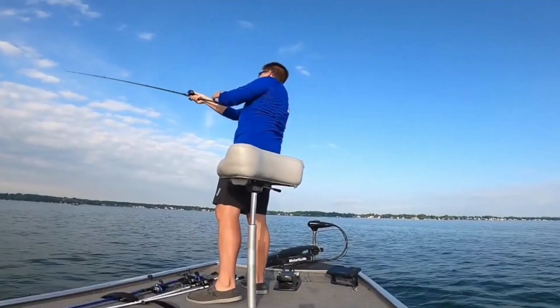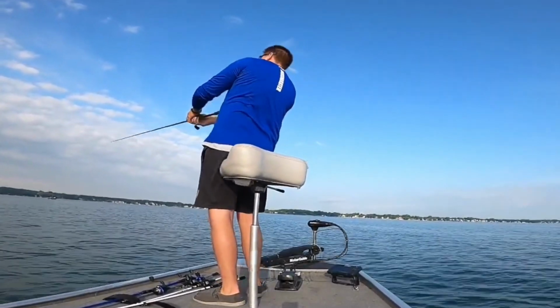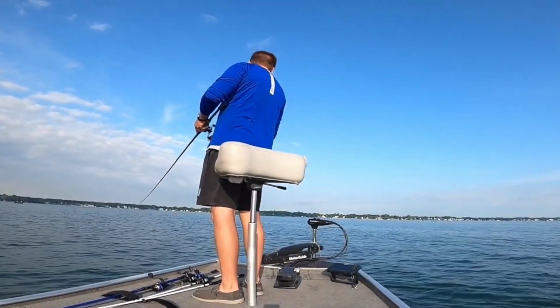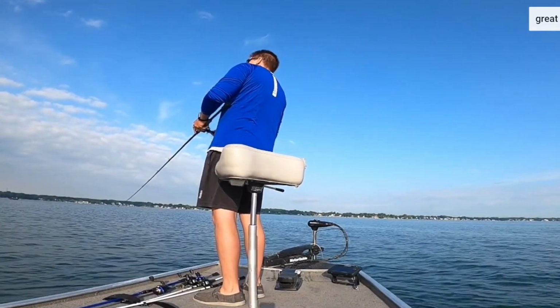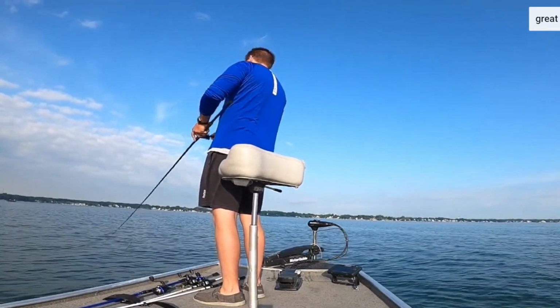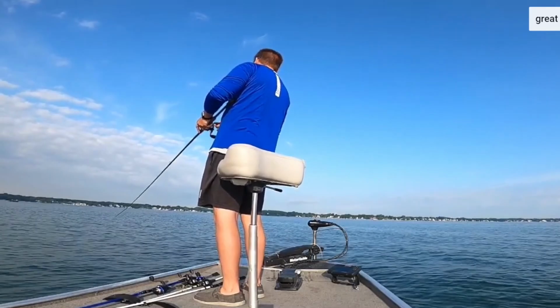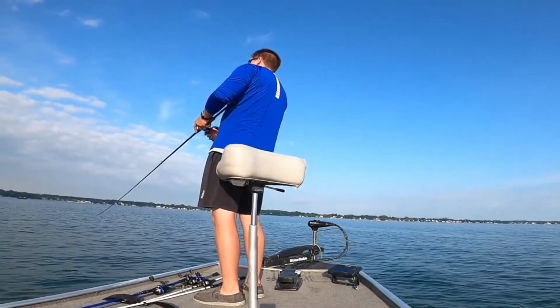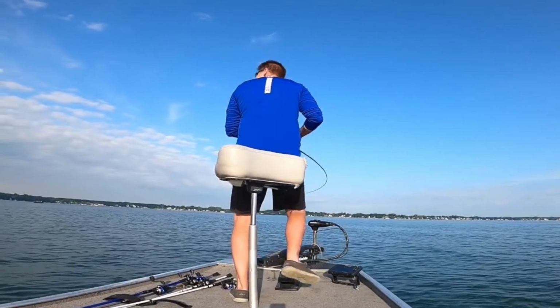Smallmouth are notorious for moving spot to spot and place to place, depending on where bait is present. So a lot of times what you want to do is use lures that are covering a lot of water so that you can find those pieces of cover that they're using on the structure that you are fishing.